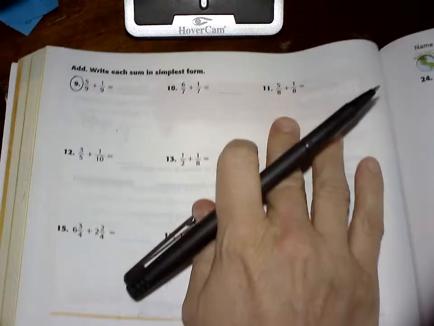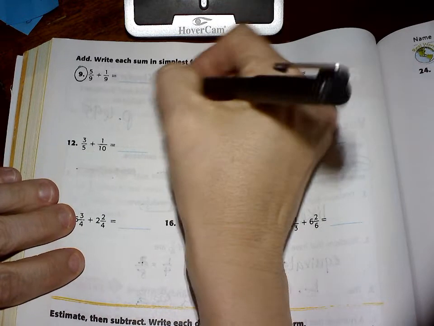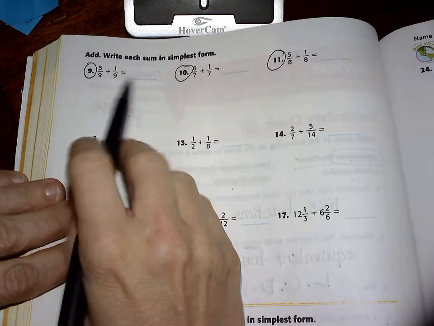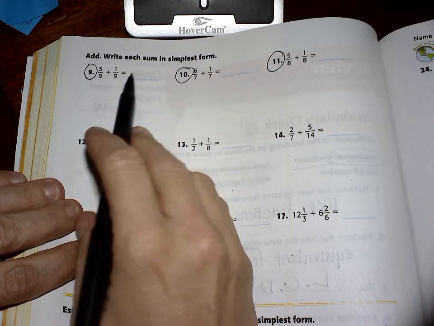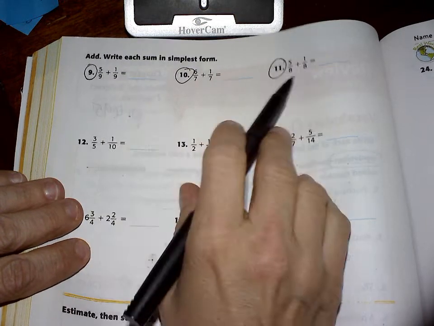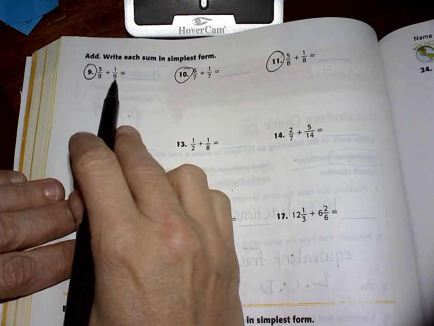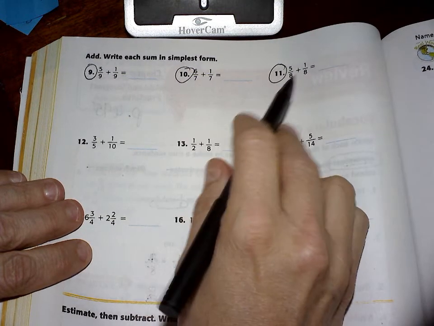Okay, we are going to do number 9, 10, and 11. And these are adding fractions, and so I want you to go ahead and try and do these on your own. You will notice that for all 9, 10, and 11, the denominators are already the same.